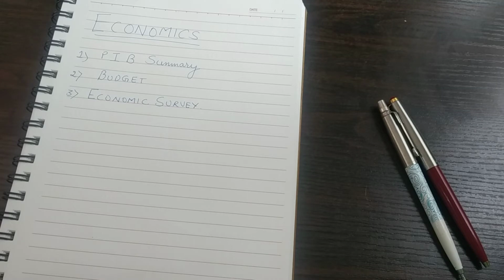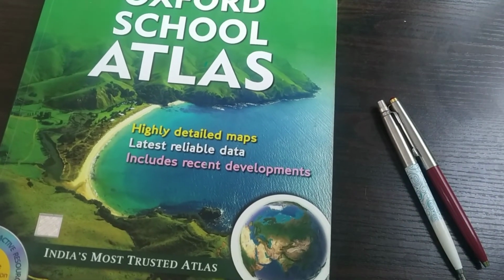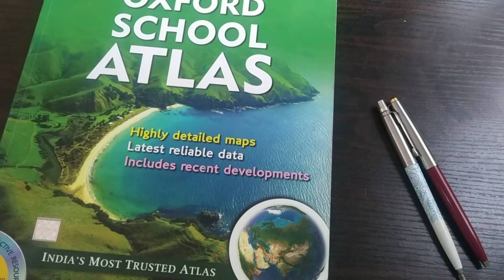Now coming to the geography portion. For geography, the very first thing that one needs is a good atlas. Here I am using this Oxford School Atlas. This is very important when you read or study geography. So keep in mind that every time you open your geography, you need to have an atlas by your side, so that whenever you read about any mountain range, any peak, you can go and quickly look it up in this atlas. Now the books that I refer for geography.